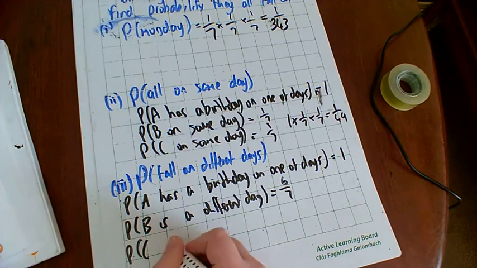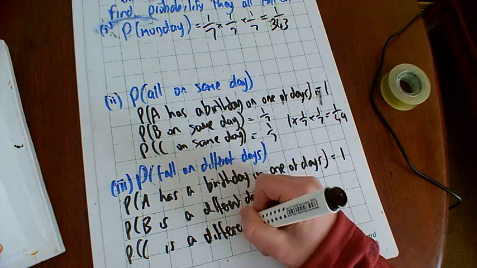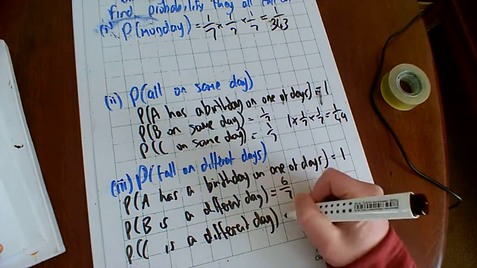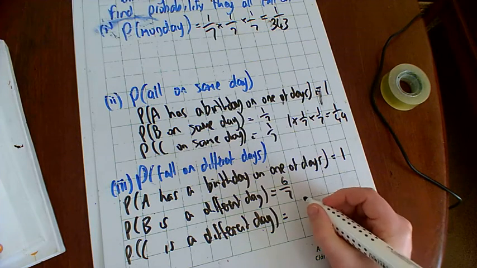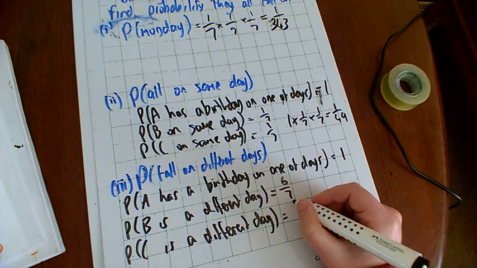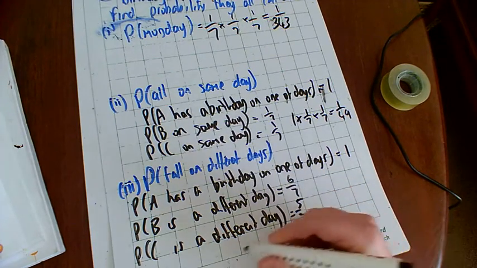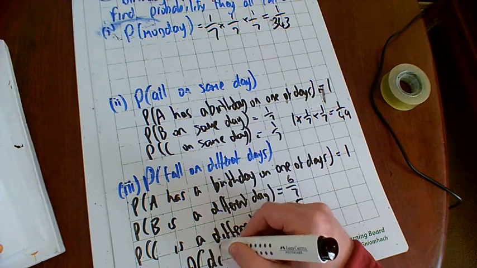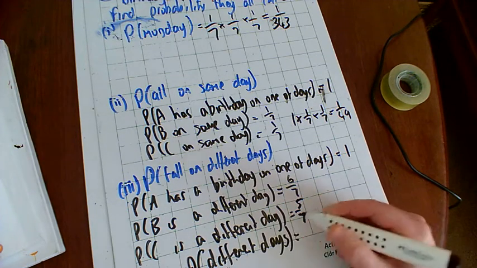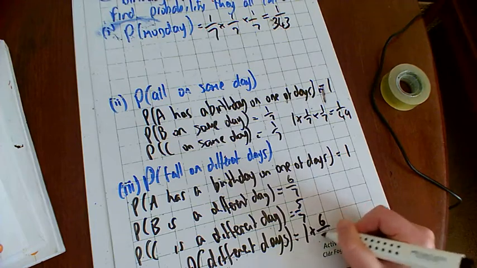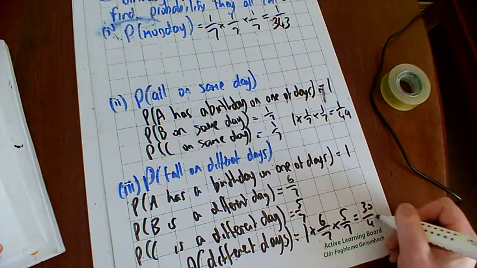And the probability that C is on a different day to both of those, if A has his birthday on one day and B has his birthday on another day, there's only 5 other days that C can have his birthday on, so it's 5 out of 7. So the probability of different days is equal to 1 times 6 out of 7 times 5 out of 7, which is equal to 30 out of 49.